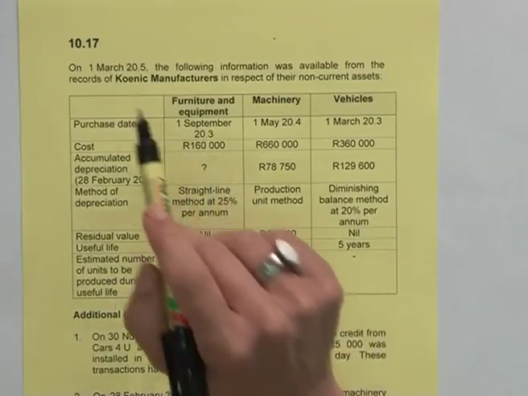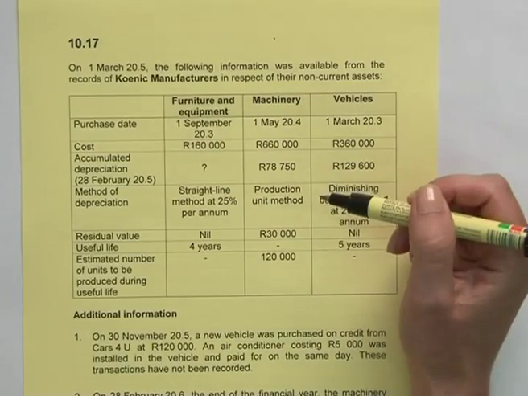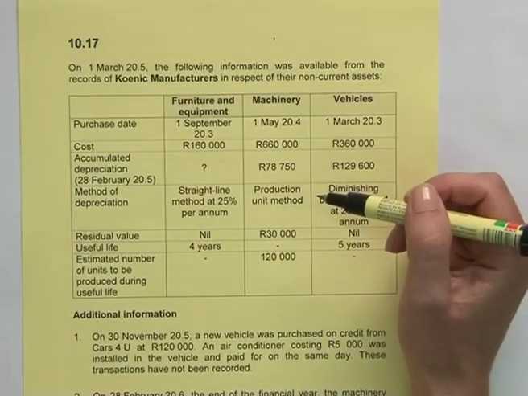And the question that we are going to do today is the one on Kunik manufacturers. You're welcome to follow in your question book and suggested solutions.